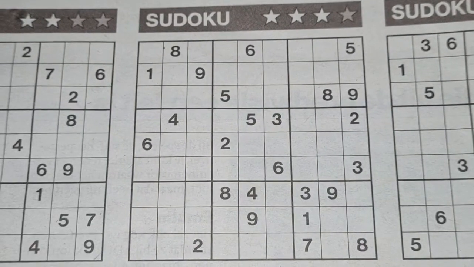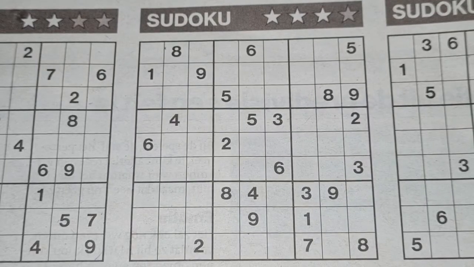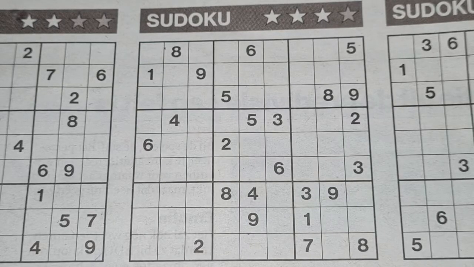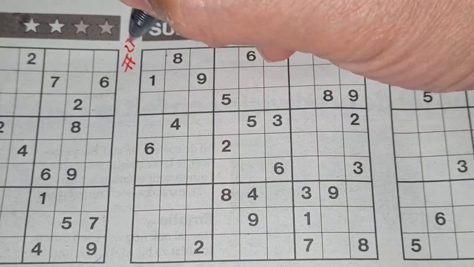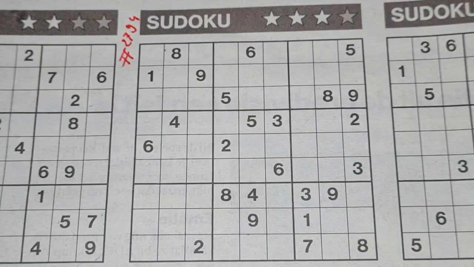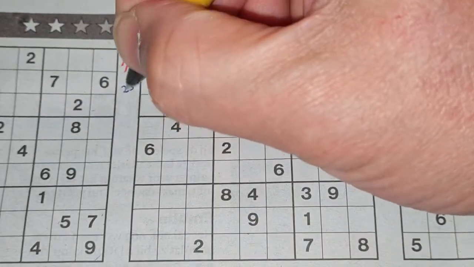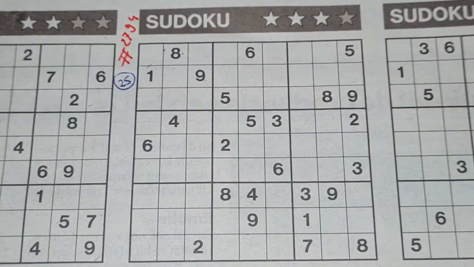The first one I will solve is a Sudoku with 3 stars. And this one will be number 2794. Before I start, I always count the printed digits. This one has 25 printed digits. Correct me if I'm wrong.